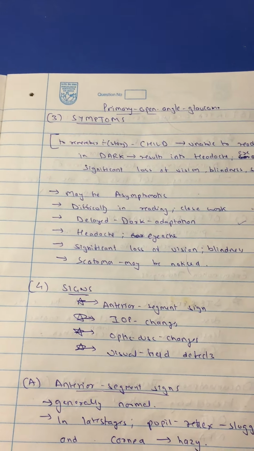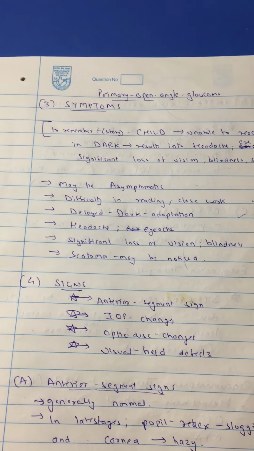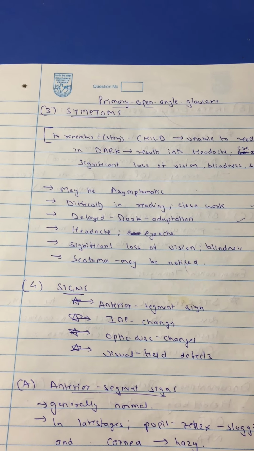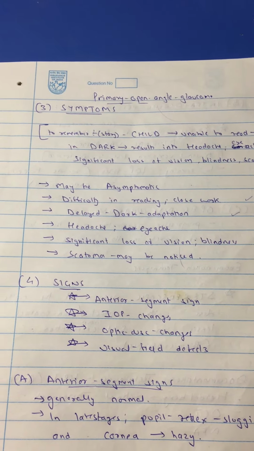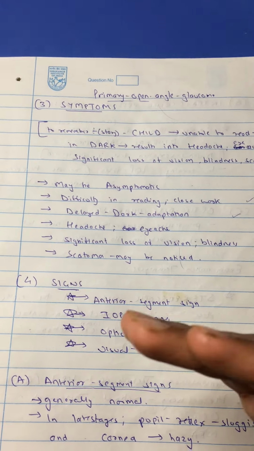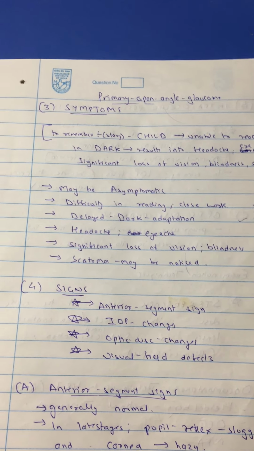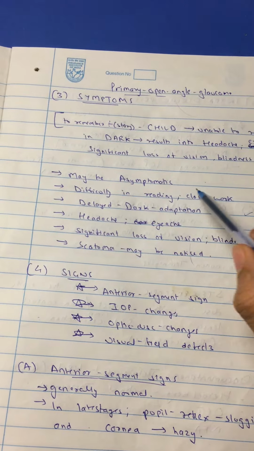First of all, I made a story. It's an imaginary story, you can just imagine. There is a child who is in a dark room and he's trying to study but he's unable to read and learn. This results in a headache, eye ache, and there is significant loss of vision, blindness, and scotoma. So this is the story, and from the symptoms we can classify that the patient may be asymptomatic.